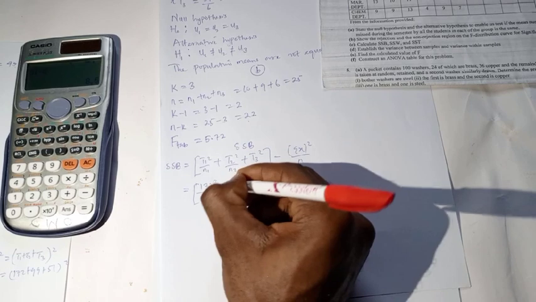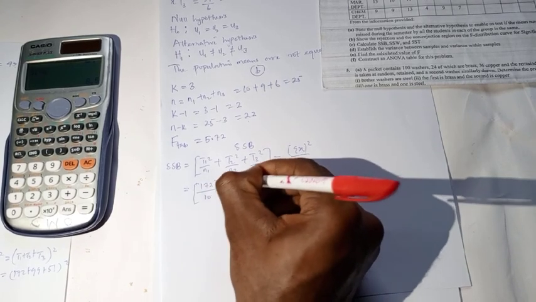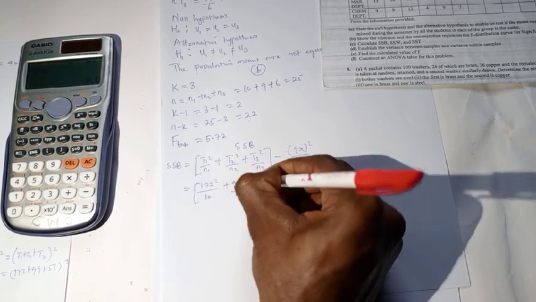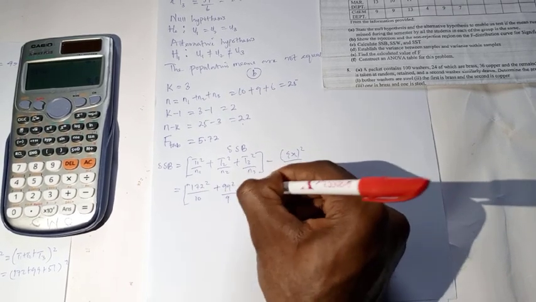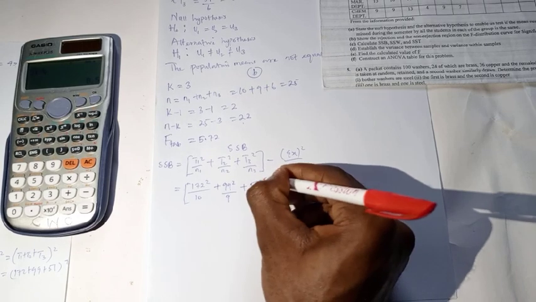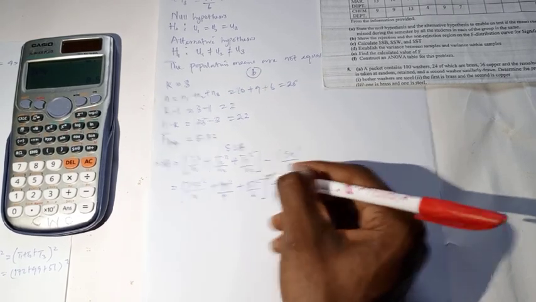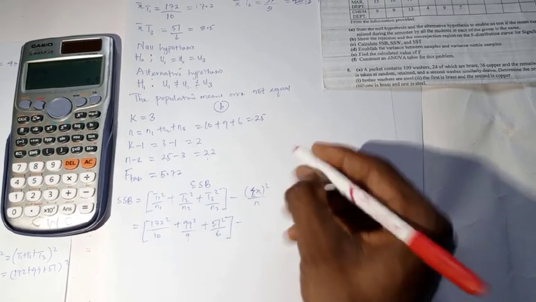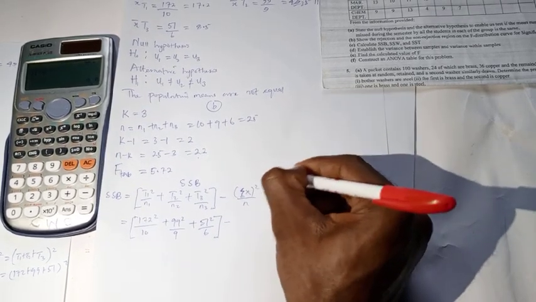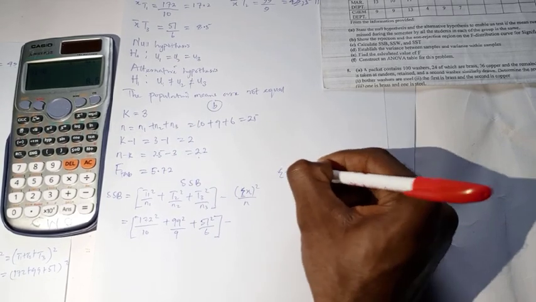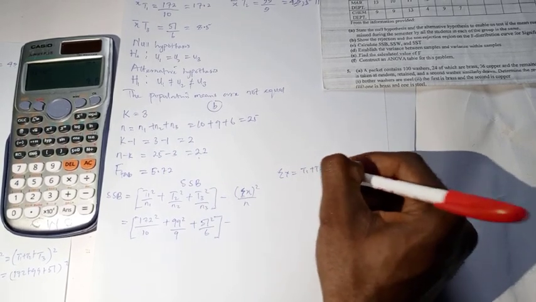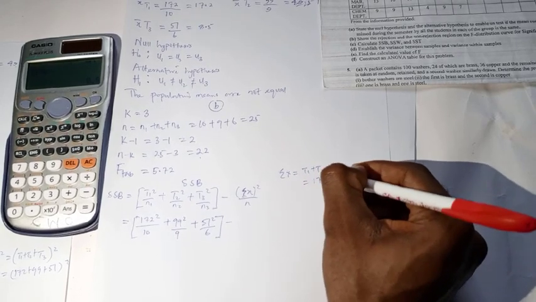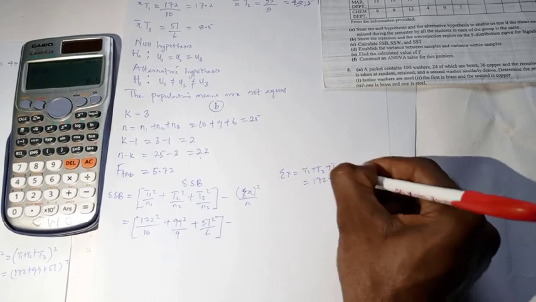Okay, so plus 99 all squared divided by 9 plus 51 all squared divided by 6, then minus this summation of x, which is simply T1 plus T2 plus T3, which will give us 172 plus 99 plus 51.